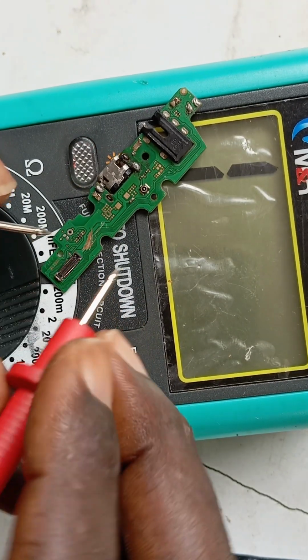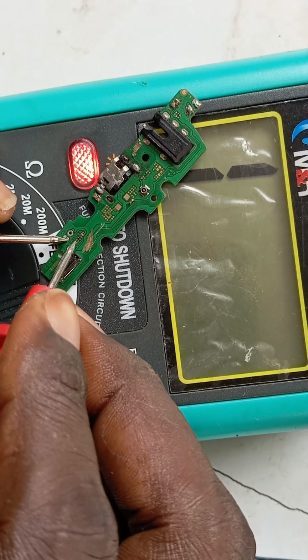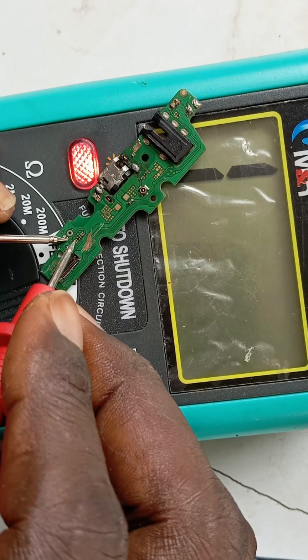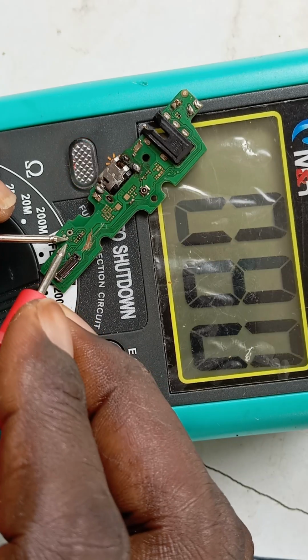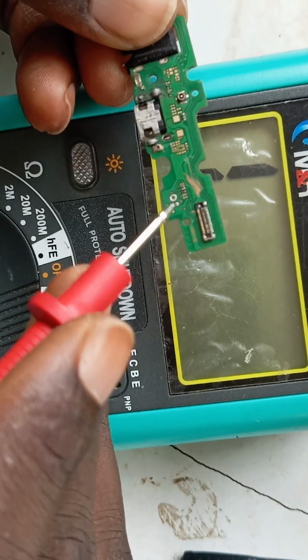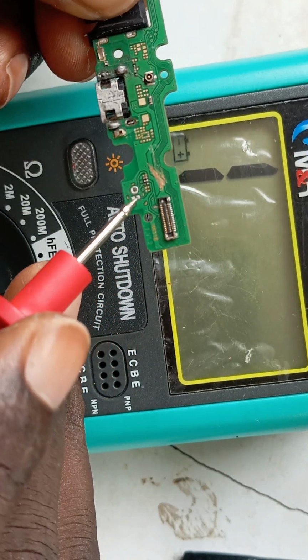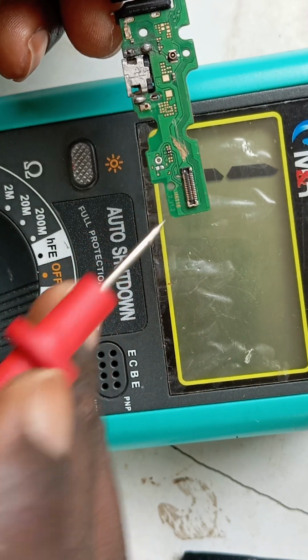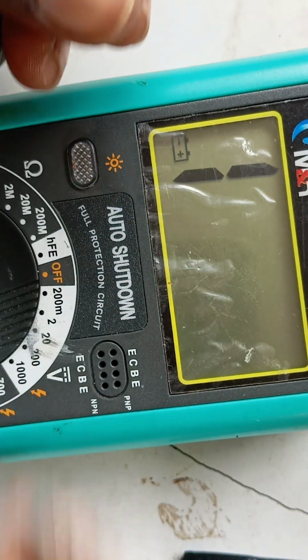Let's check and see. Can you see? It's connecting to a point here. So it means that this point is okay. It's good. So if you place the mic well, it should work. Now let me see this other one.